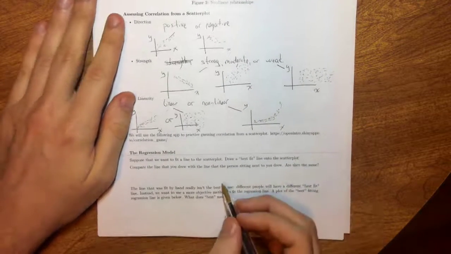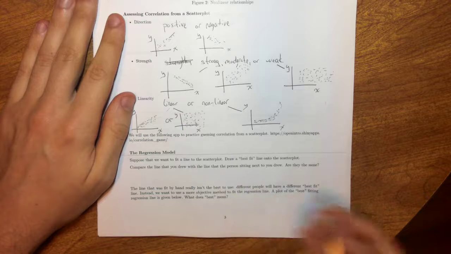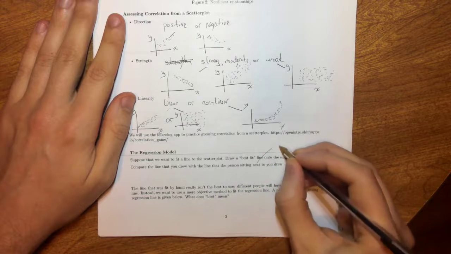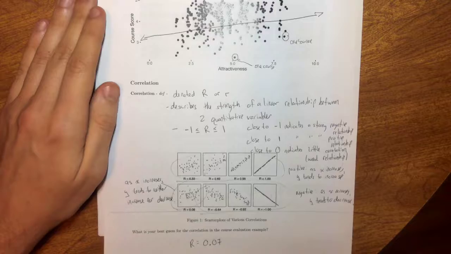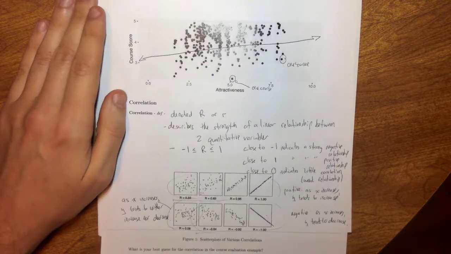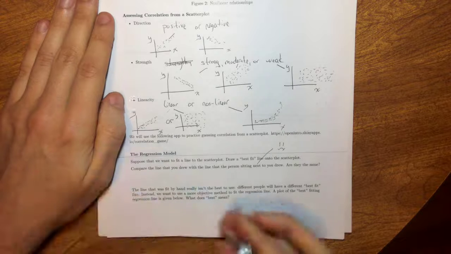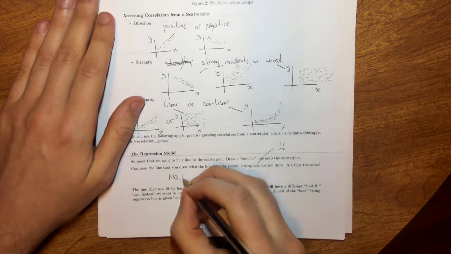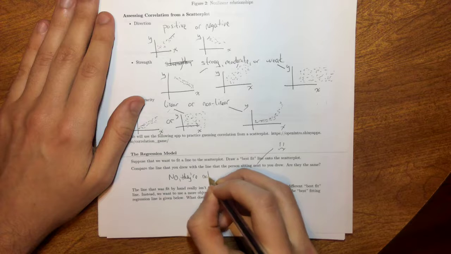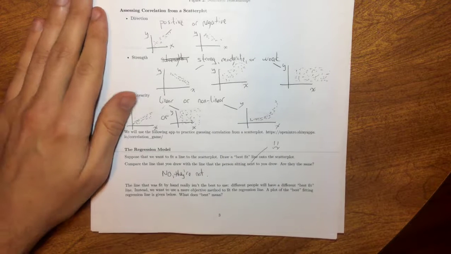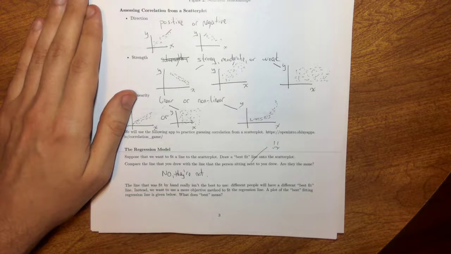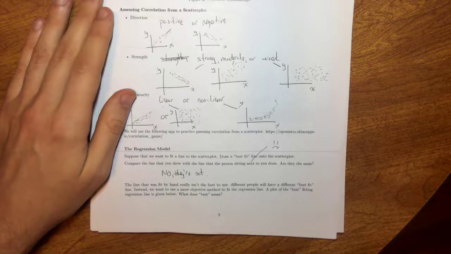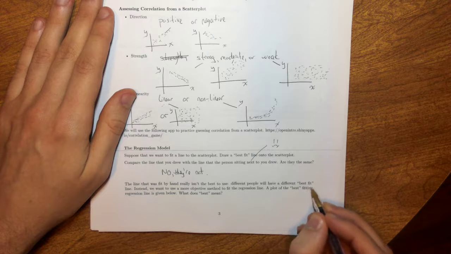Now, the handout prompts you to compare the line with the person sitting next to you, so can't do that. You could compare it with my line though. The line that you drew and the line that I drew, while they might be similar, shouldn't be exactly the same. The point of this is that we don't want to all be drawing our own regression lines and getting different conclusions or different predictions. We really want a way to fit a line that is the best fit line.